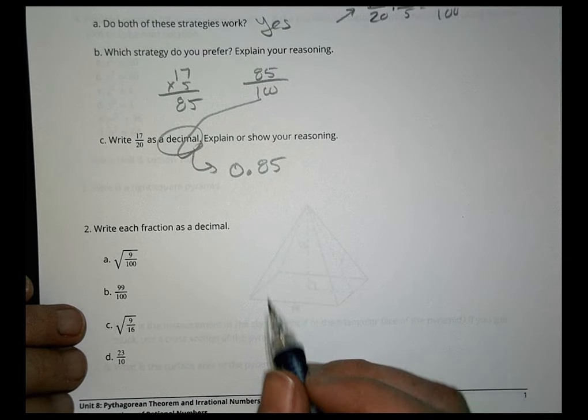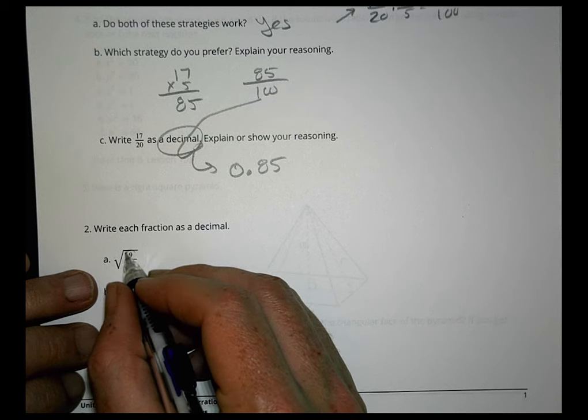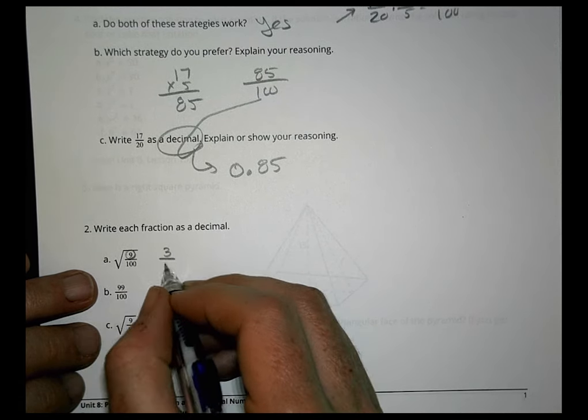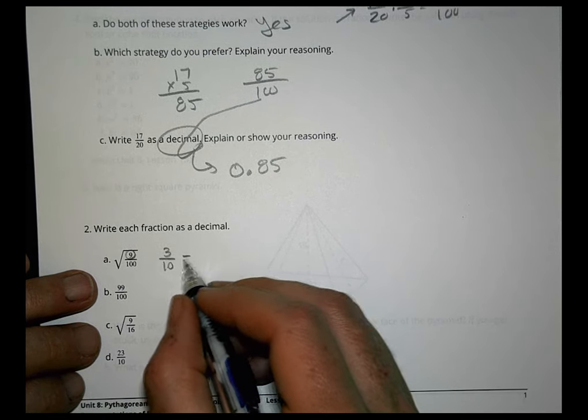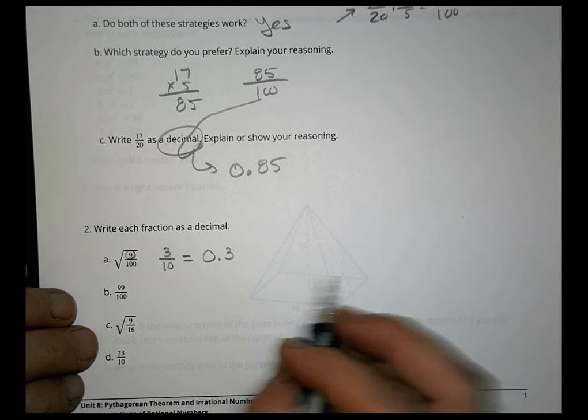All right, number 2, write each fraction as a decimal. Okay, so we're square rooting, so we're thinking about what times what gets you to 9. That's 3, and that's 10, because 10 squared is 100, 3 squared is 9, so we have 3/10. As a decimal, that's 0.3.